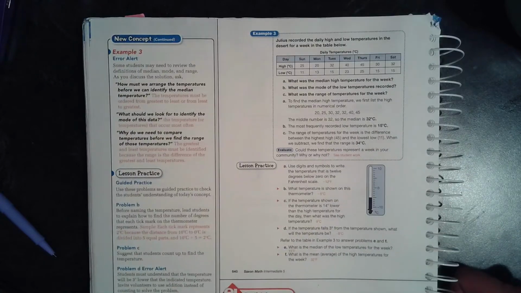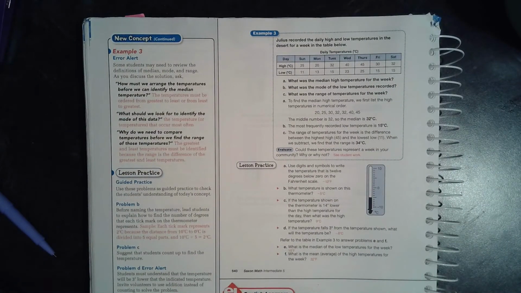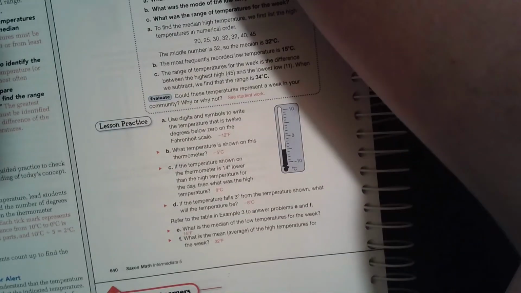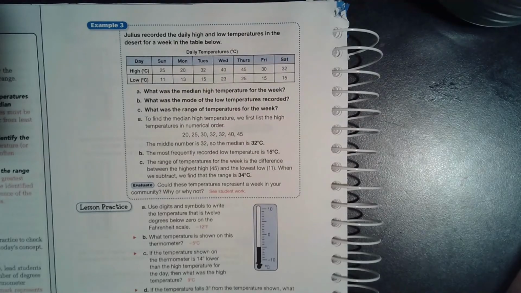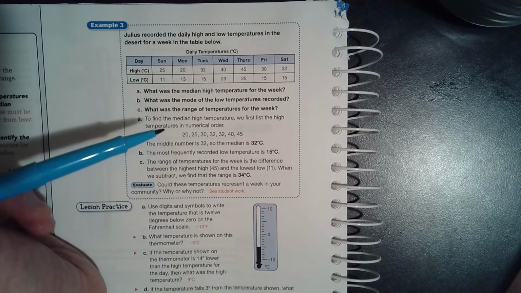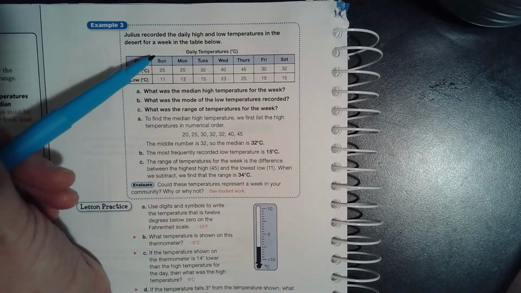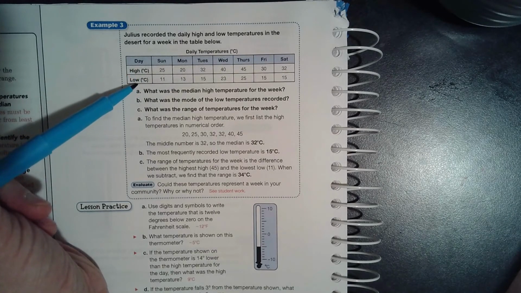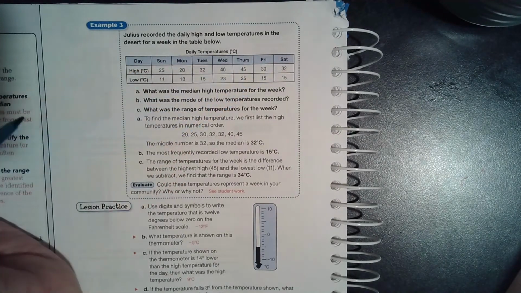All right, let's look at example 3 together. We have Julius here. All right, sorry, just one moment. There we go. So Julius recorded the daily high and low temperatures in the desert for a week in the table below. So we always take a moment to study our table and see what we're looking at. So we can see that on Sunday the high was 25, the low was 11. We're looking in degrees Celsius, and it goes from Sunday through Saturday.